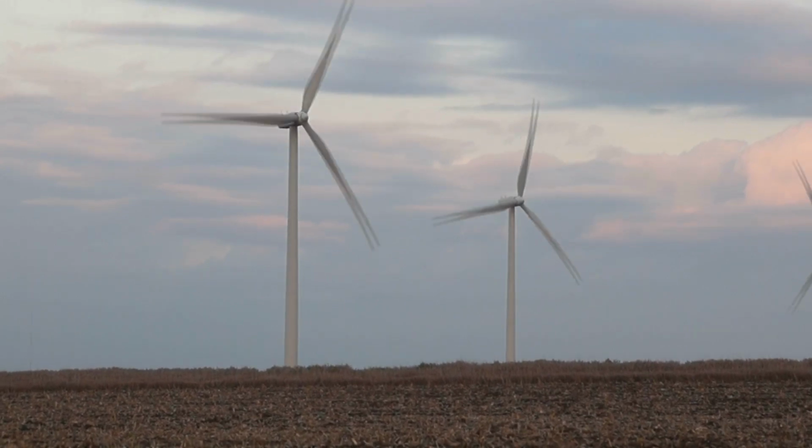Every wind farm, they're all specifically designed for that location.